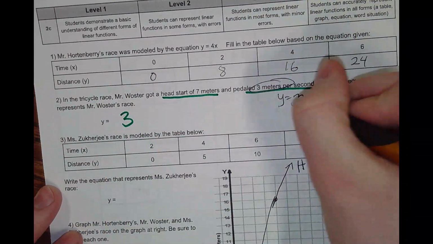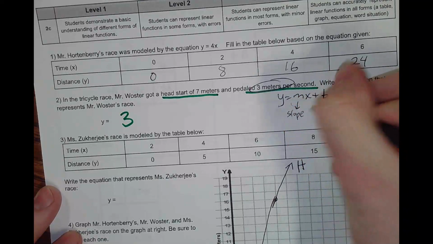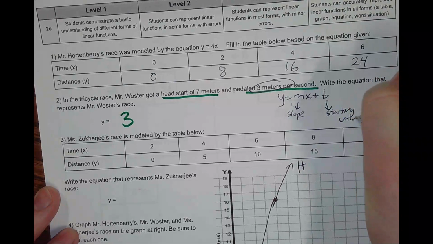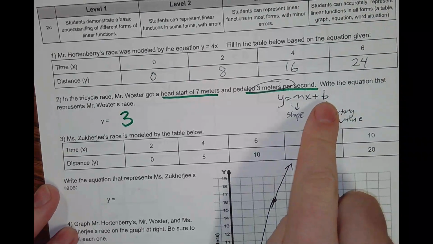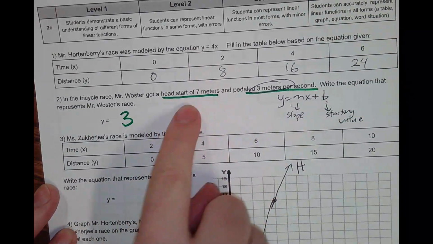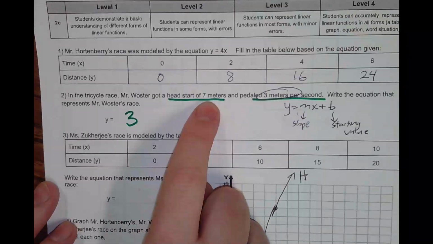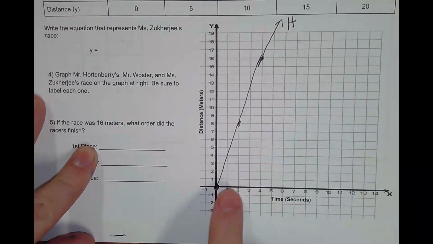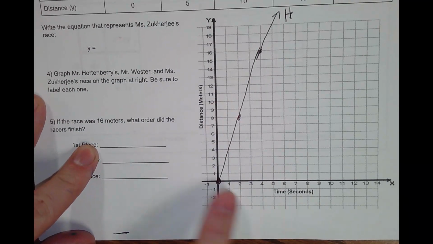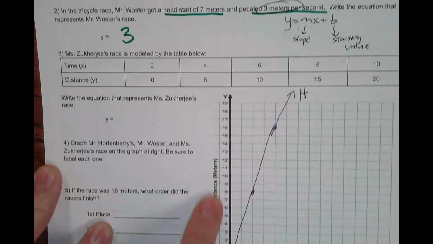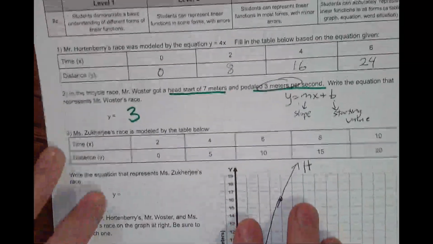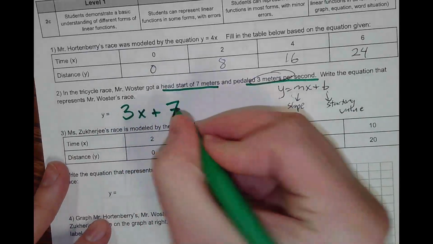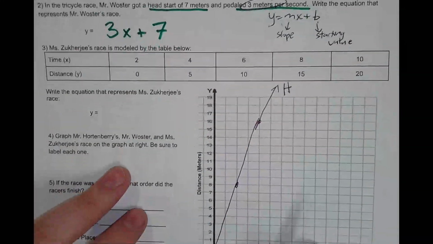And the starting value, so m is slope, b is starting value. That's going to be a starting value of 7 meters. We can go ahead and check what is meters on the graph. 7 meters is going to be x or y. We can see that meters is going to be the y. So it is the starting value, the y-intercept. So y equals 3x plus 7. We're going to go ahead and graph that.